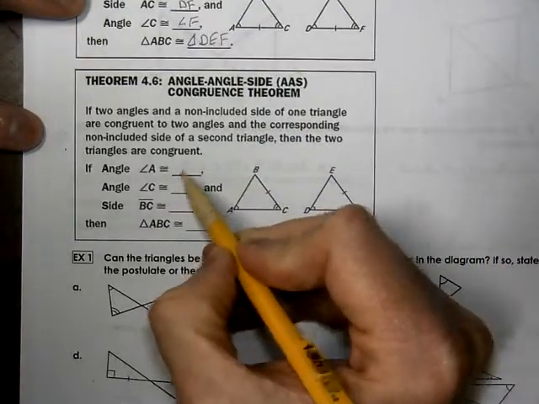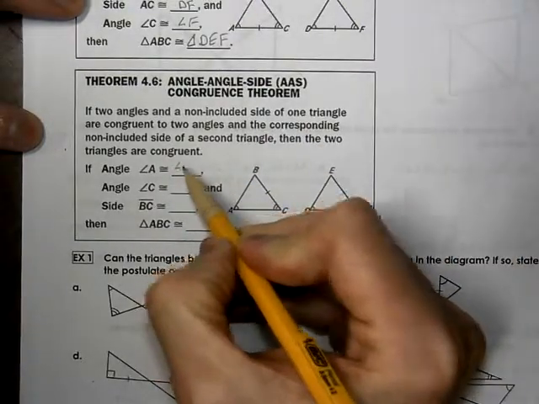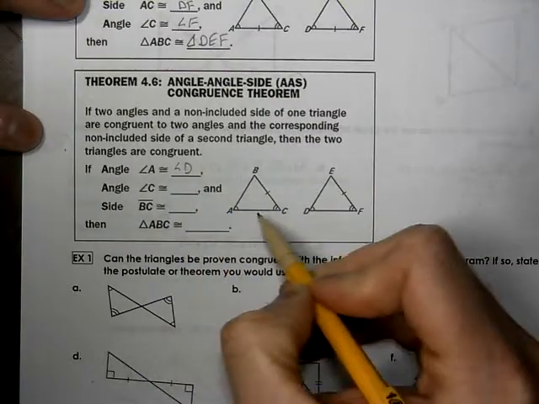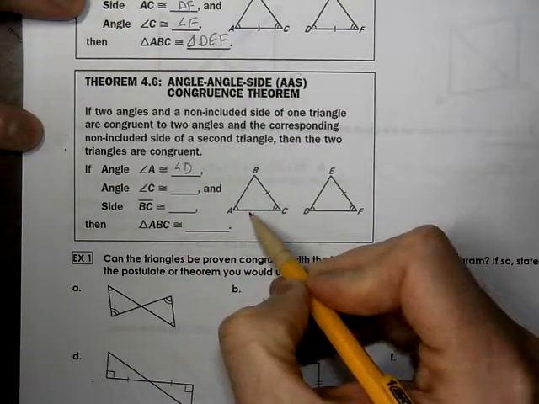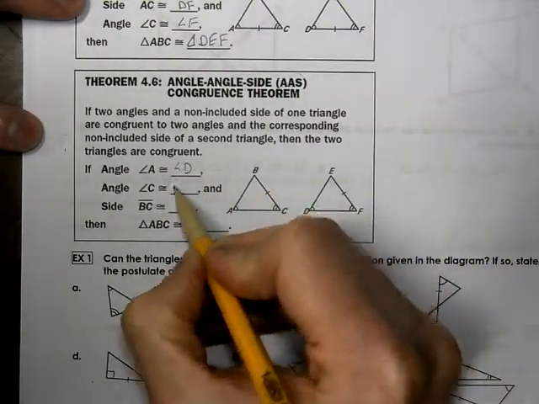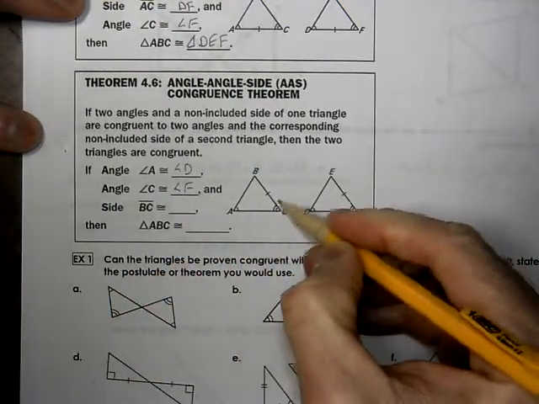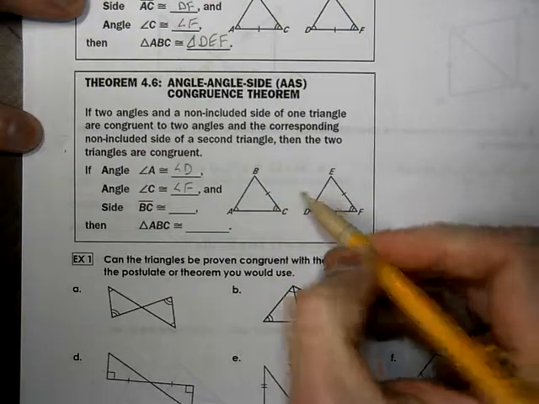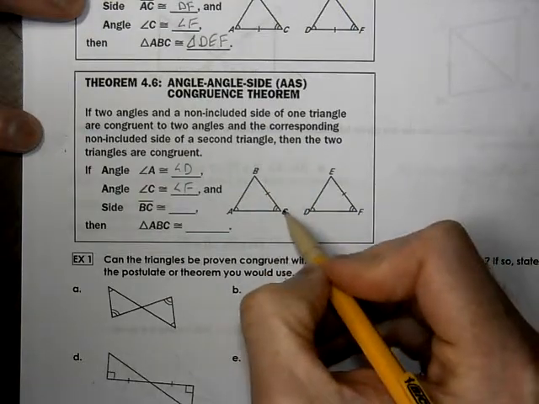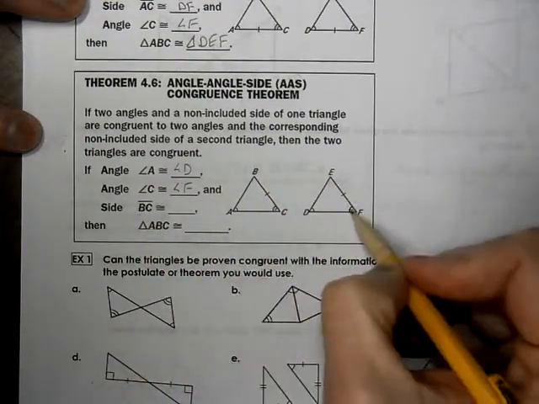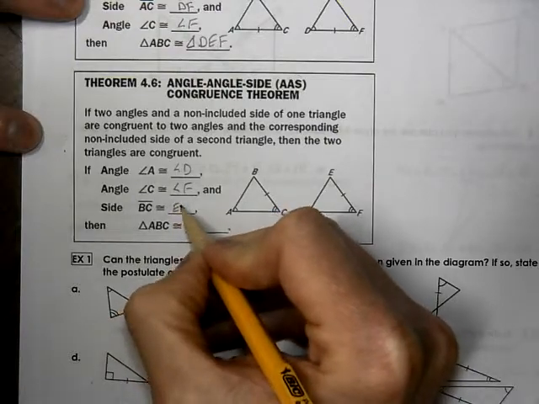So if you have the A, which matches with D, and then you don't have the side right next to it, you have another angle that matches with angle F. Then next to that one leading around is the next side called BC. We're going to call this EF.